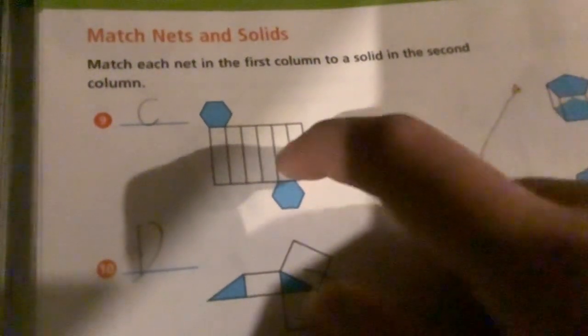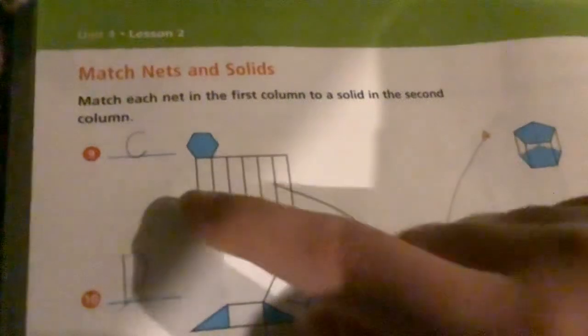So, let's look over here at this first net. Now, prisms cannot be named by their nets because the nets are two-dimensional. But the nets themselves can be named based on the prism's name. So, let's take a look and see what this is. Let's count. 1, 2, 3, 4, 5, 6. 6 rectangles. Each short side of this oblong rectangle is basically each side of one of the hexagonal bases.